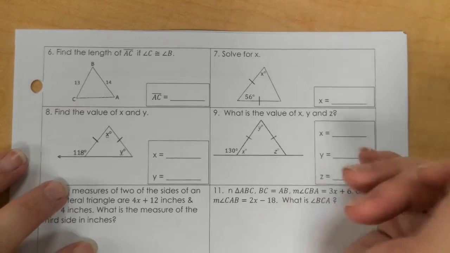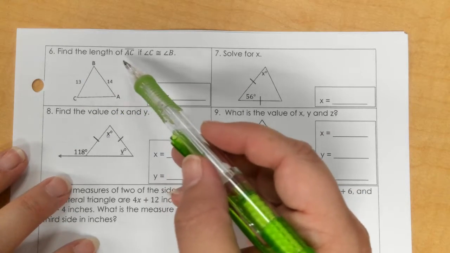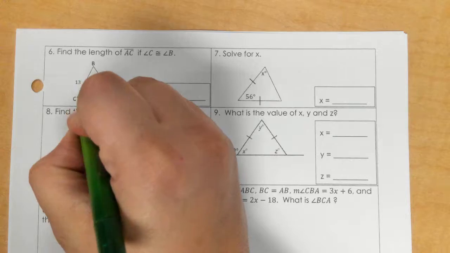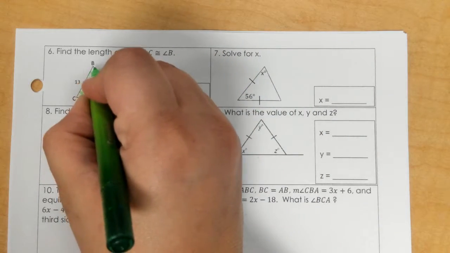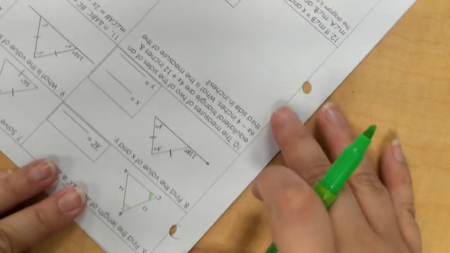Number 6. For this one, you must interpret the directions. It says find the value of AC if angle C and angle B are congruent. All right, well, let's make some markings here. So I'm getting some highlighters. All right, so if angle C and angle B are congruent, then twist your paper around, okay?